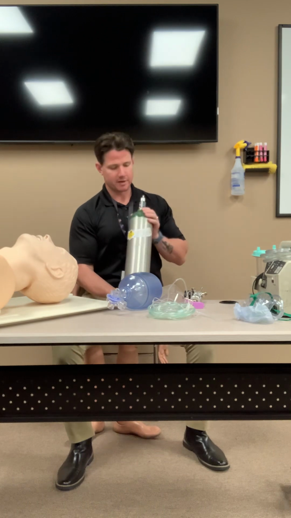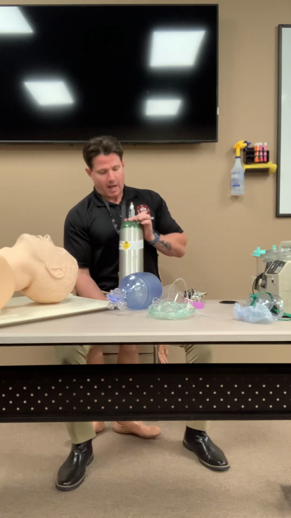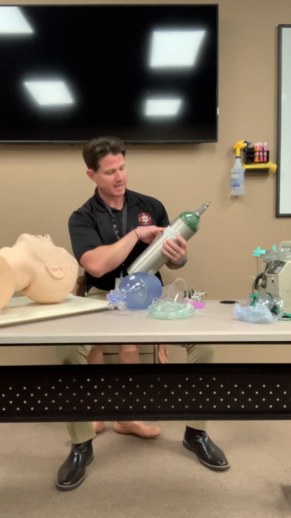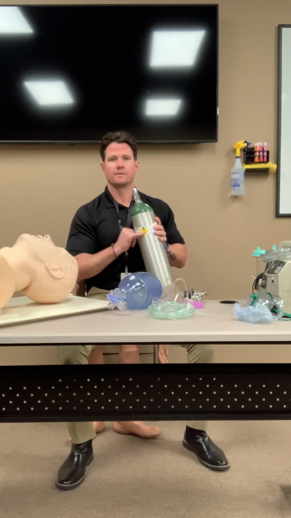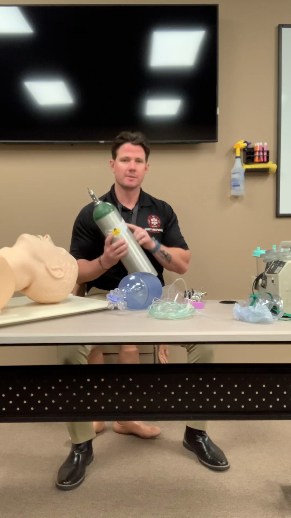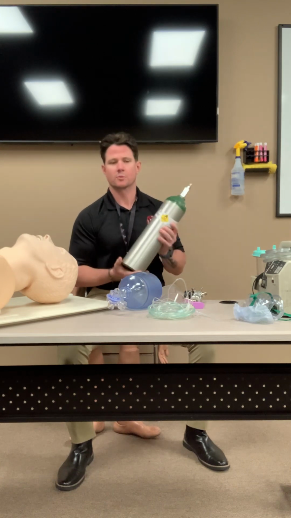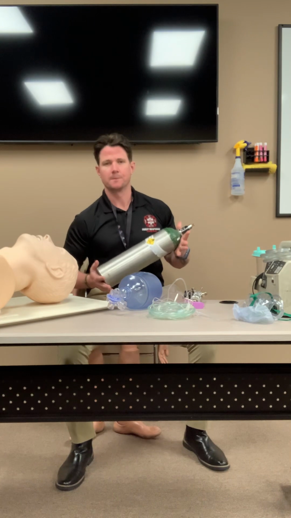Next thing I'm going to confirm is that it's oxygen. I know it's oxygen because it has a green top, right? It says oxygen on it. It should have a US Pharmacopoeia label on it. If it does not, no sweat. These oxygen tanks are a little bit old. We use them quite a bit around here, as I'm sure you guys know.